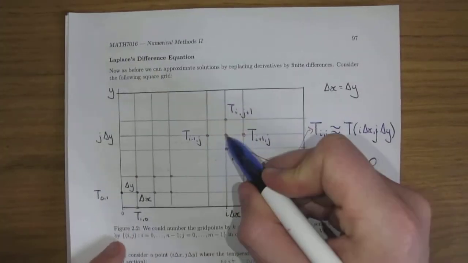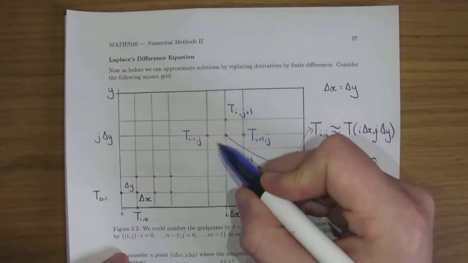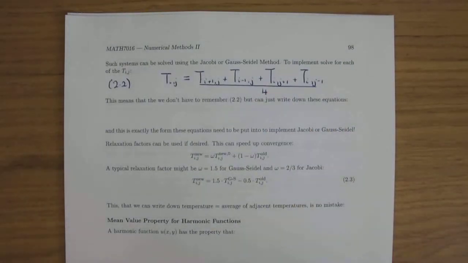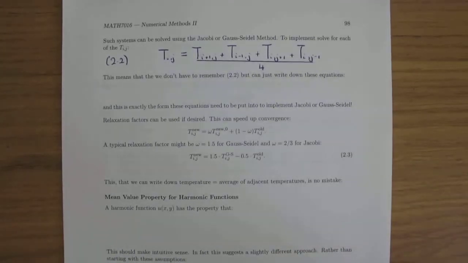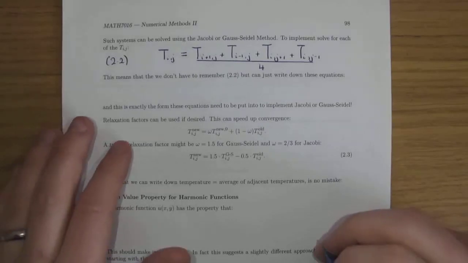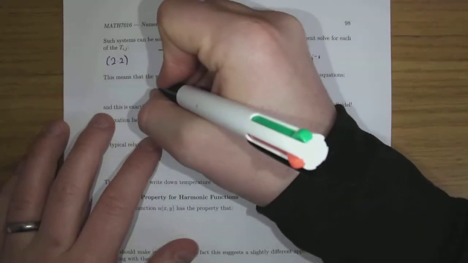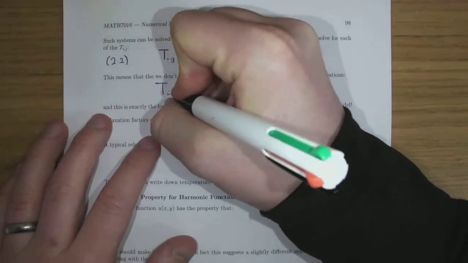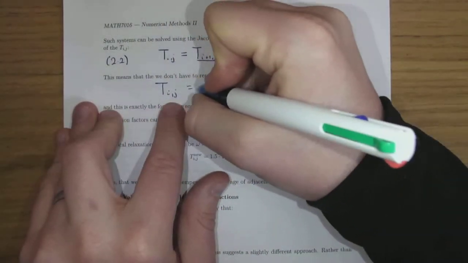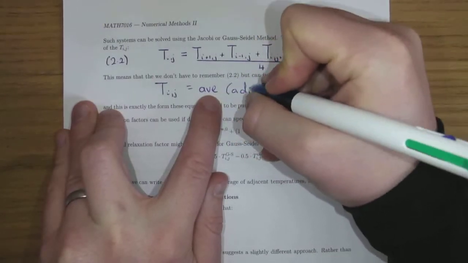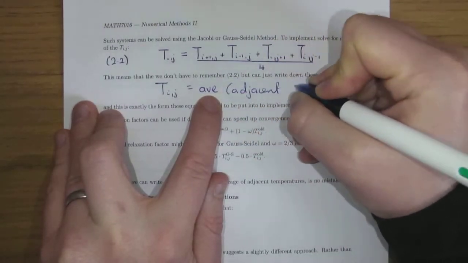The temperature here is the average of those 4, is what this says. And for Laplace's equation, that's actually all you're going to have to do. Well, we'll see. So you just have to write down the temperature at a certain point. So Tij is equal to the average of the adjacents. And when I say adjacents, I mean adjacent temperatures.